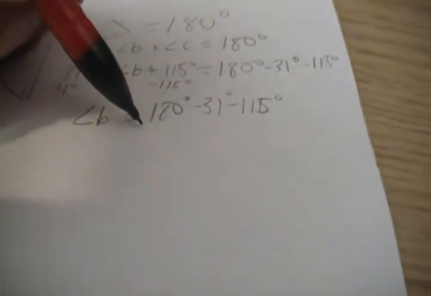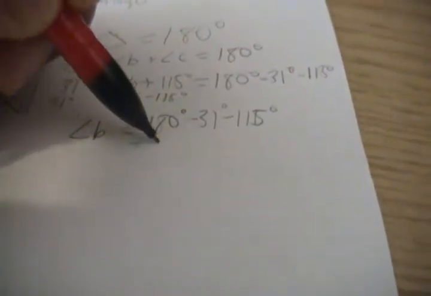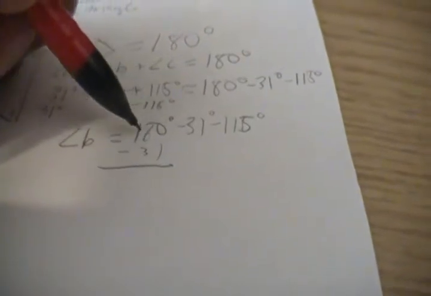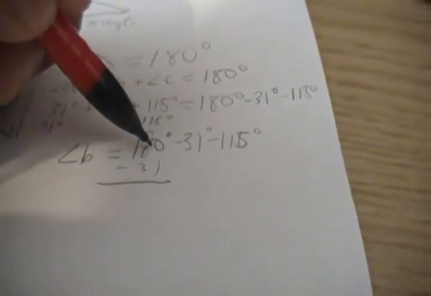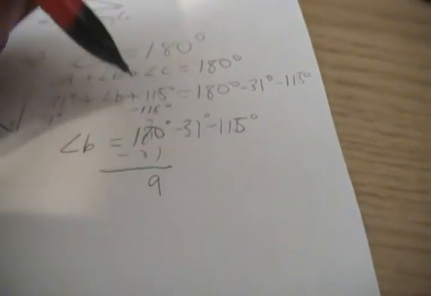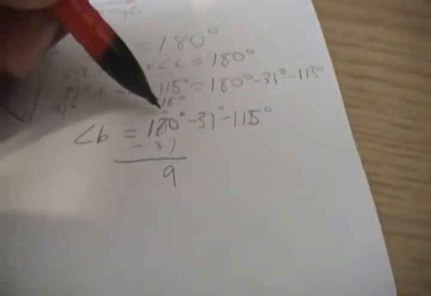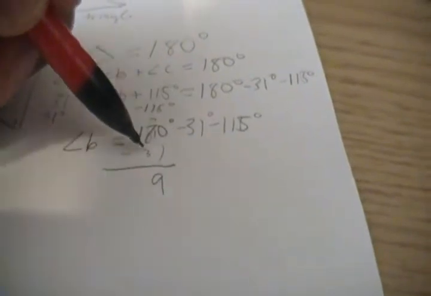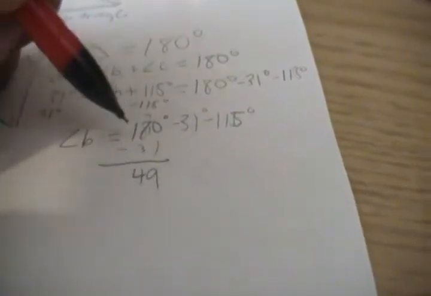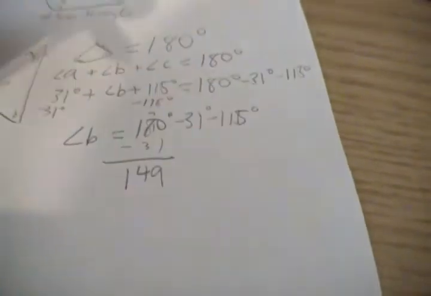So 180 minus 31. We're going to have to borrow from the 8, so 8 becomes 7, 0 becomes 10, 10 minus 1 is 9, 7 minus 3 is 4, and then bring down the 1.